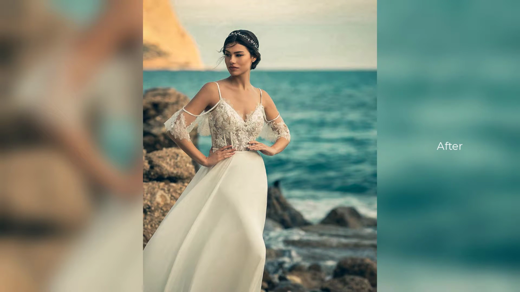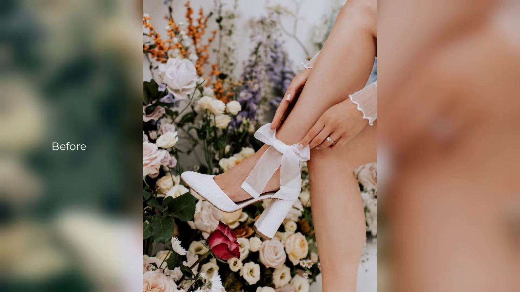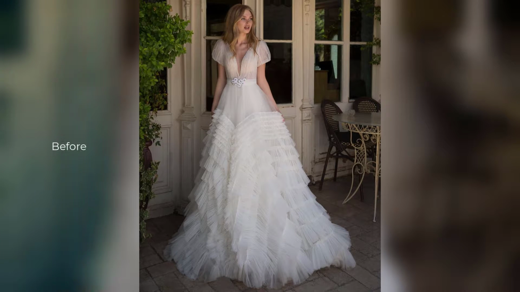In this video, I will show you how to edit soft wedding filters using Lightroom mobile. Here are example photos before and after using this filter.